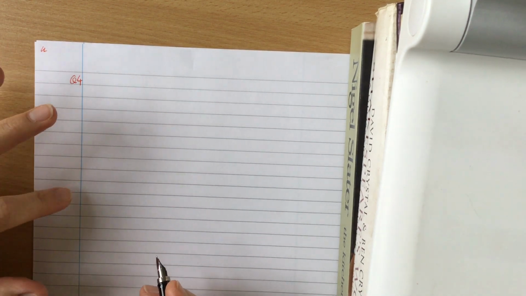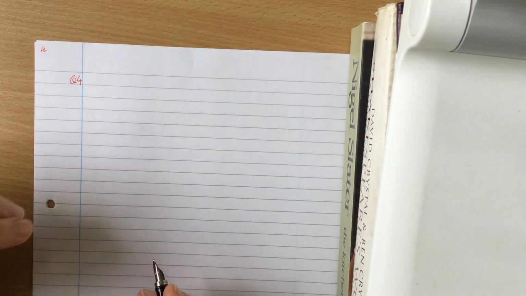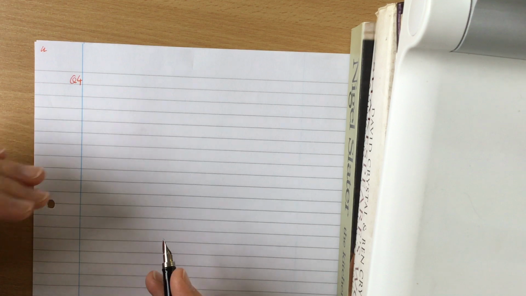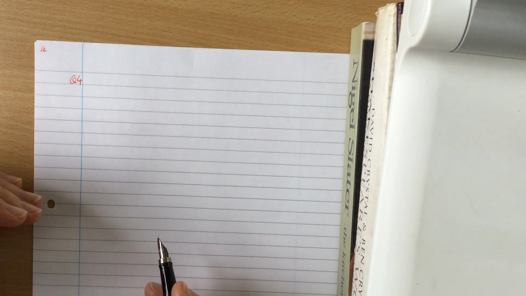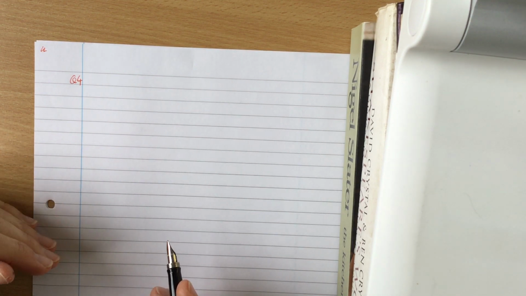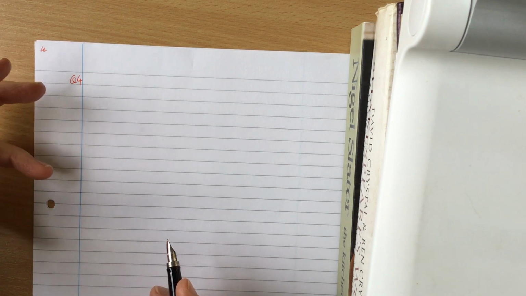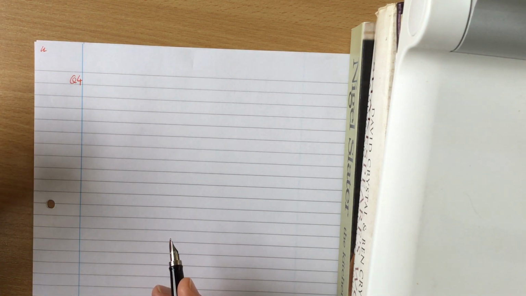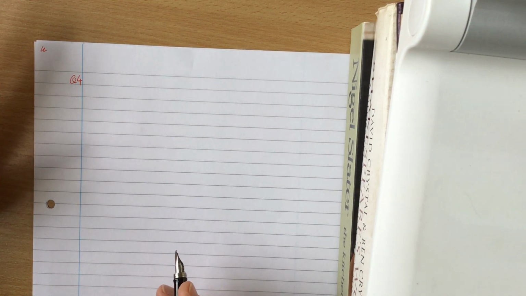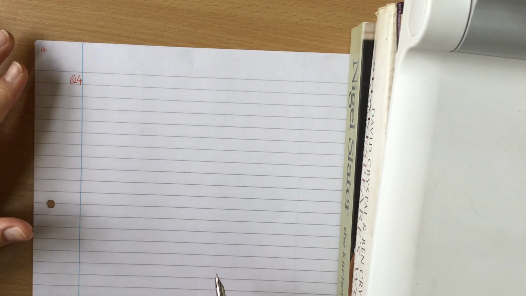Remember, questions 1, 2 and 3 will be on the unseen material. So question 1, which is 2 marks, find a word that does this, find another word that does that. That should be incredibly easy. I'm not going to teach you how to do question 1. If I have to teach you how to do question 1, we've got a problem.